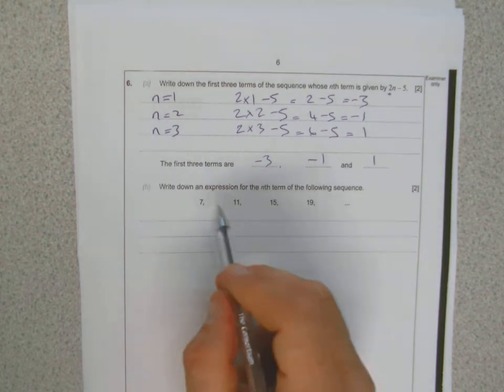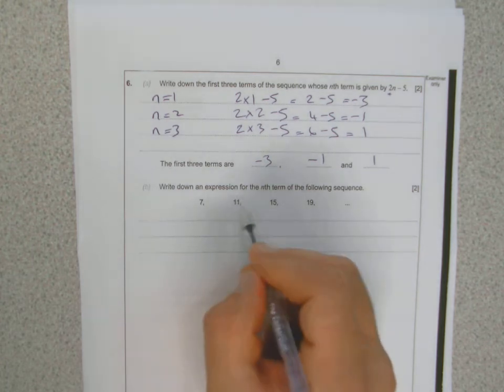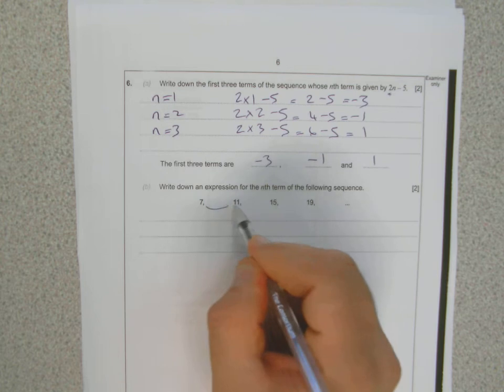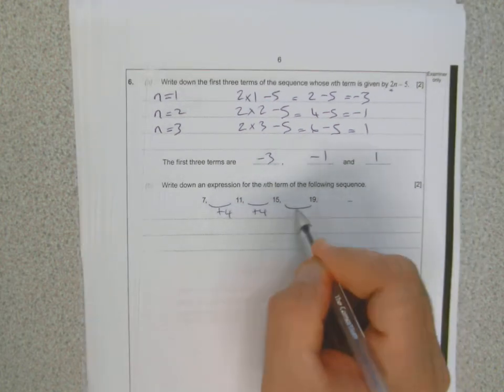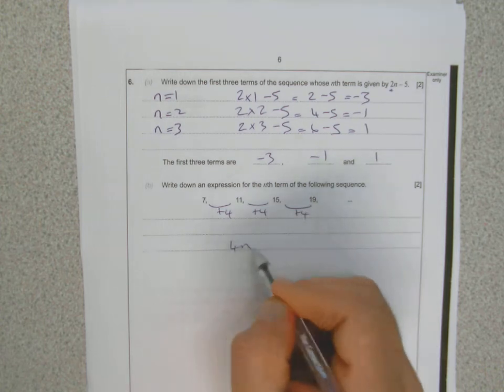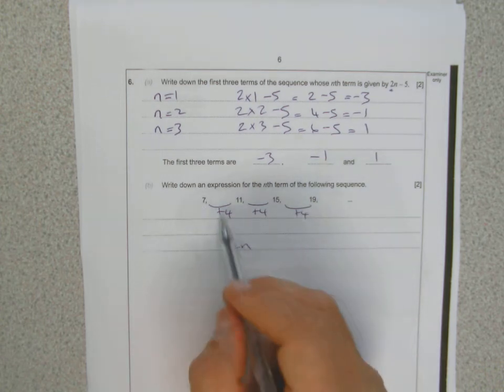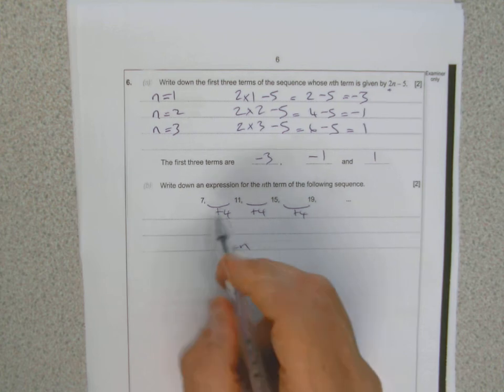Then part B, it says, write down an expression for the nth term. Now what you do with nth term, you need to look at the gap each time, right? The gap, and if you notice here, we're going up in 4, so it's 4 all the time. So before n, now you've got the gap to be 4, so write 4n.